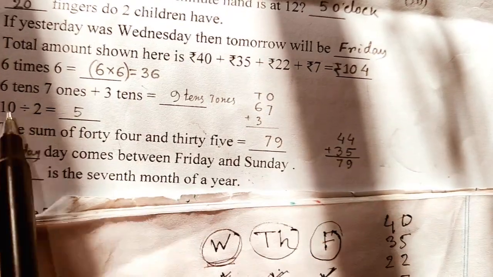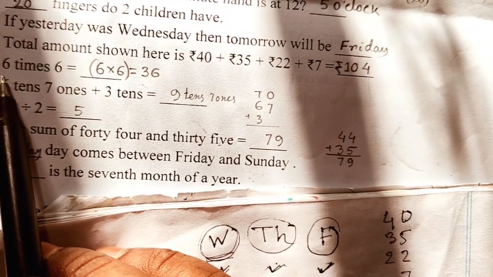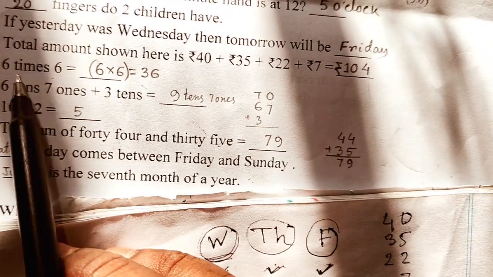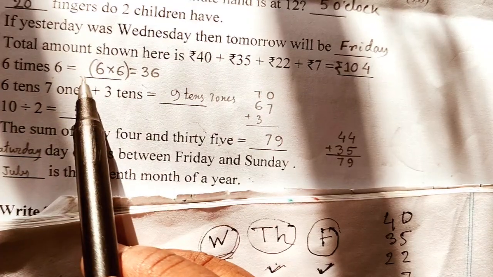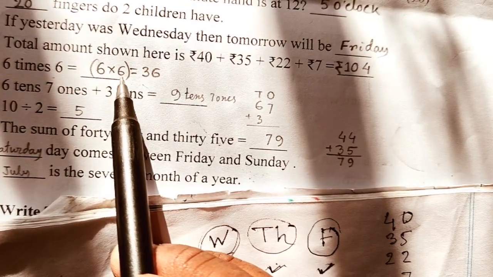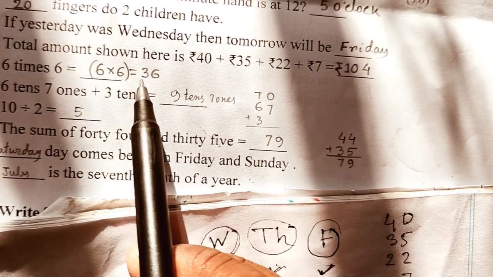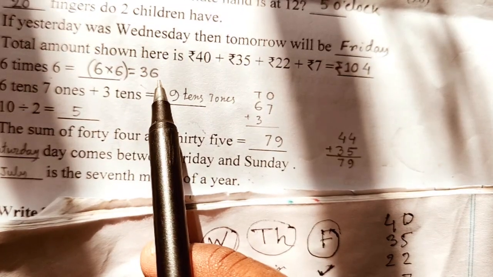Okay. Now, question number 5. 6 times 6. 6 times 6 is equal to 6 into 6, which is equal to 36. 36 is the right answer.